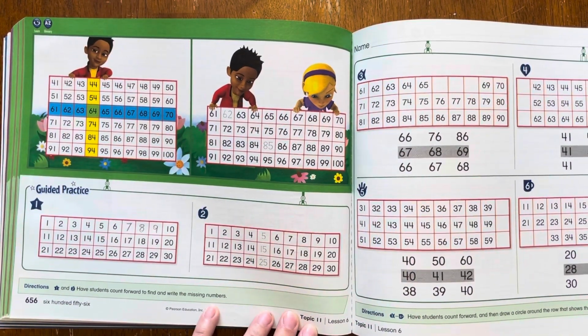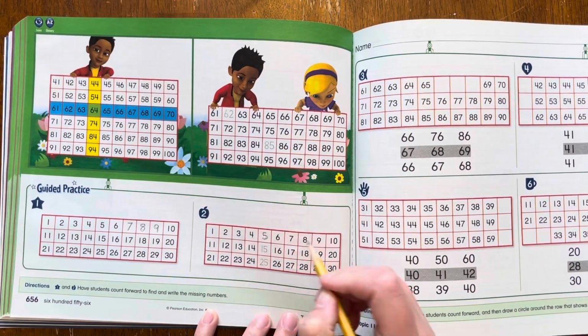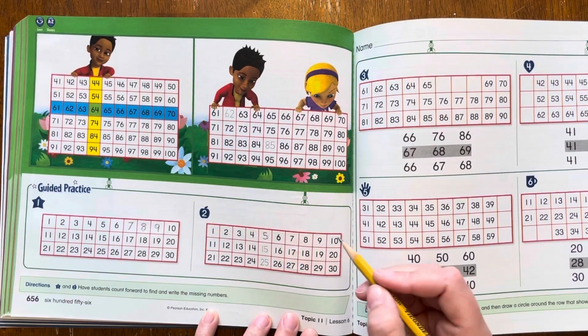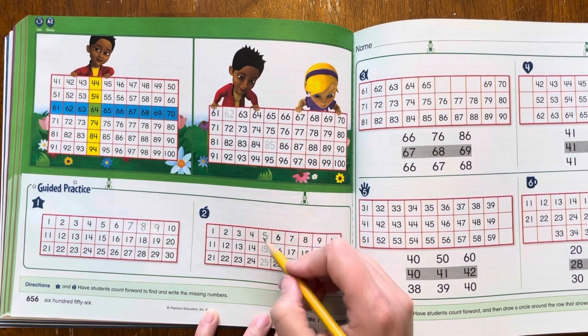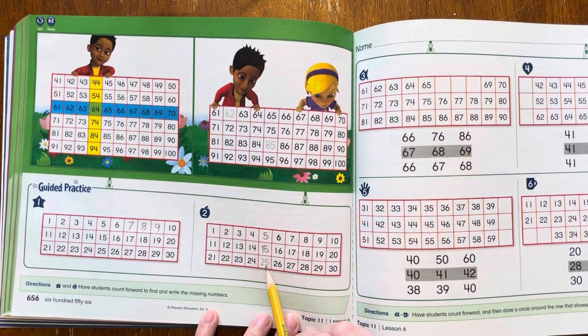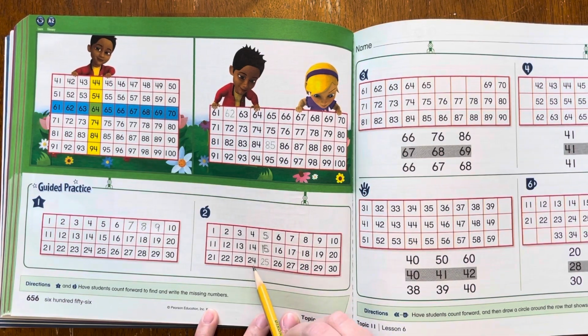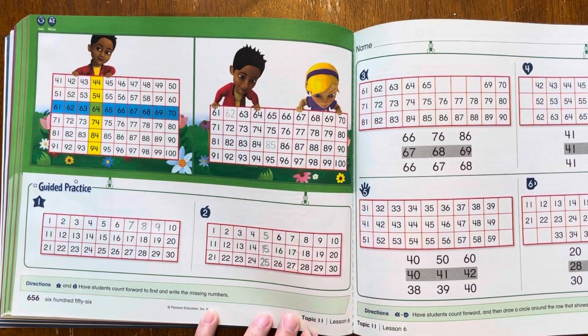Now they've written it in for us, but I don't want to have to count from the beginning every single time. So we can start at the number right before it. So we have 4, what's missing? 5, then 6. Now how about this one? 14, what comes next? 15, 16. Look at the one right before it, say it, 24, 25.